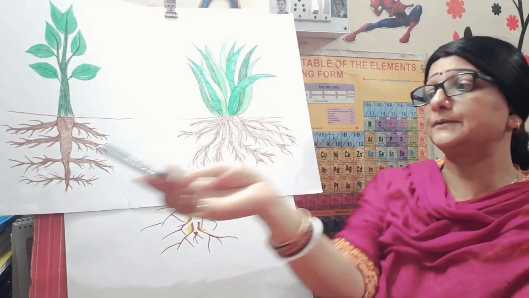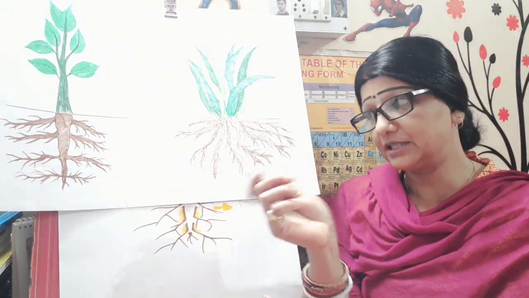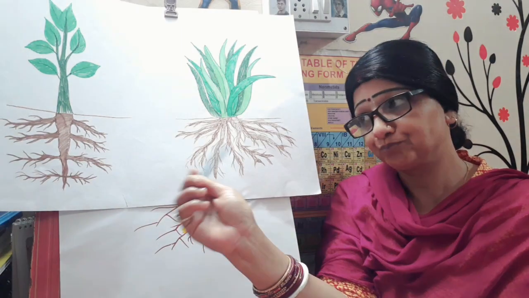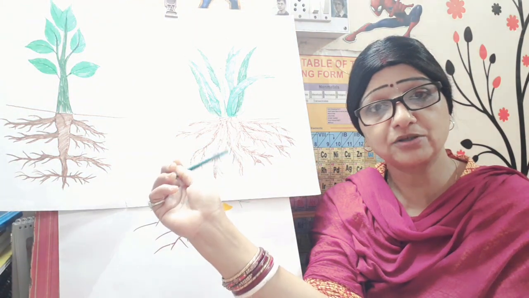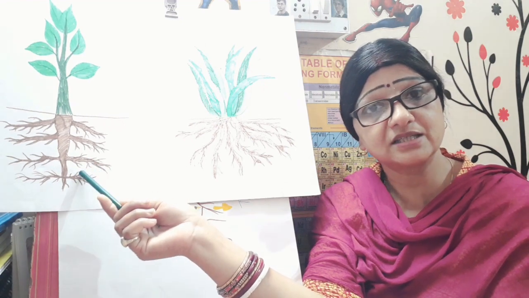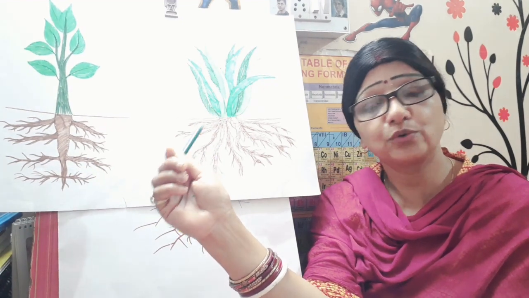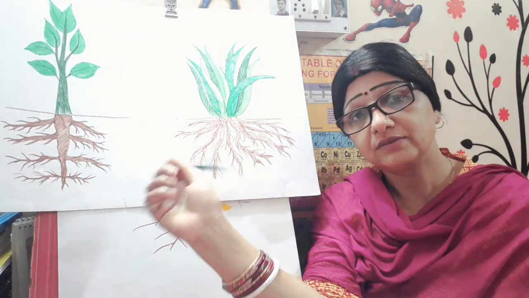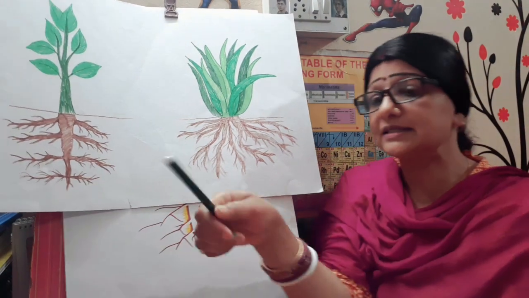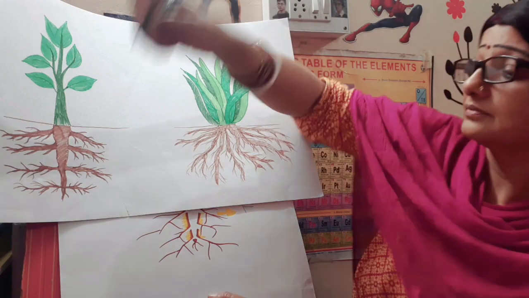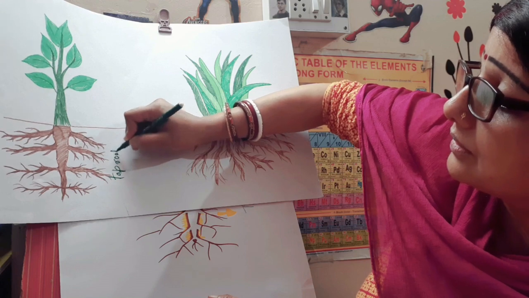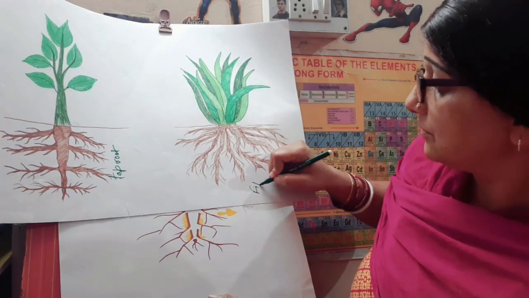This picture shows the taproot, isn't it? And this picture is fibrous root. There is some difference. You can see these two pictures of fibrous root and taproot, and you can easily distinguish which type of root is this and which type of root is this. You can easily differentiate between these two types of roots. In a taproot system, this is known as taproot system. This is taproot. And this one is fibrous root.